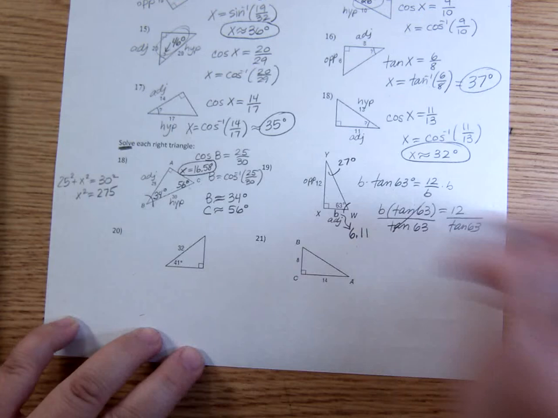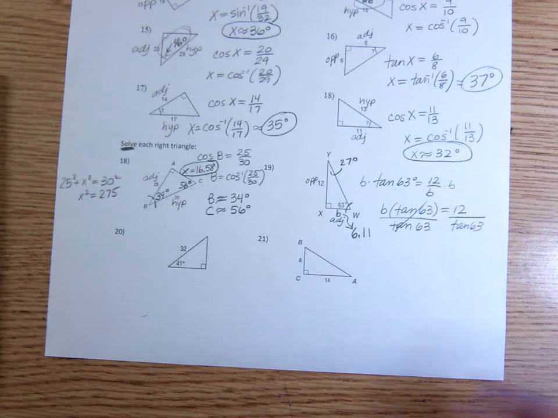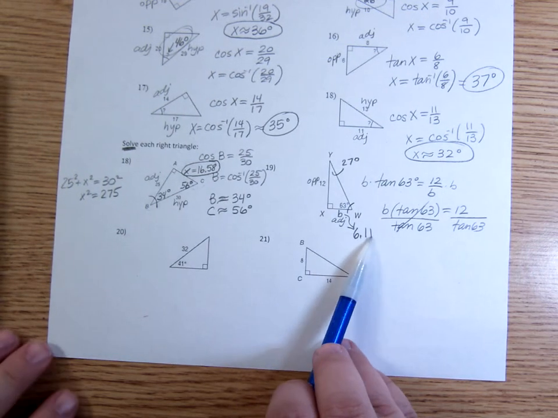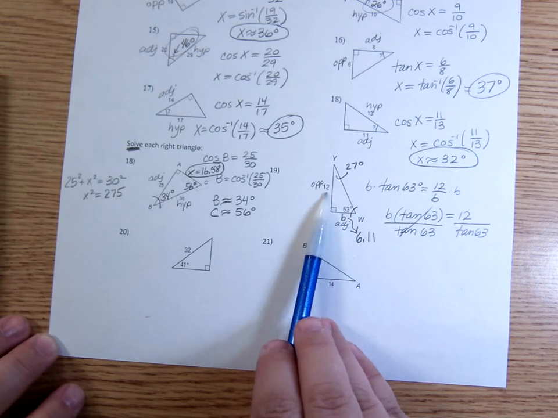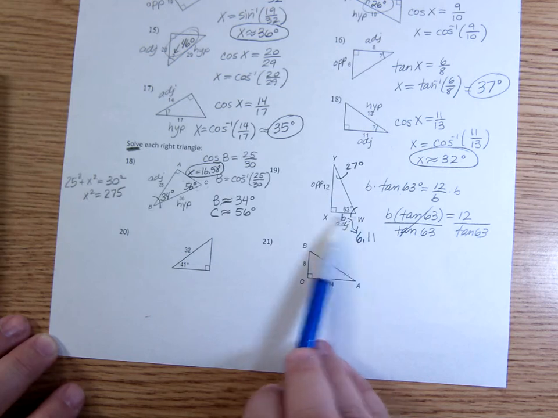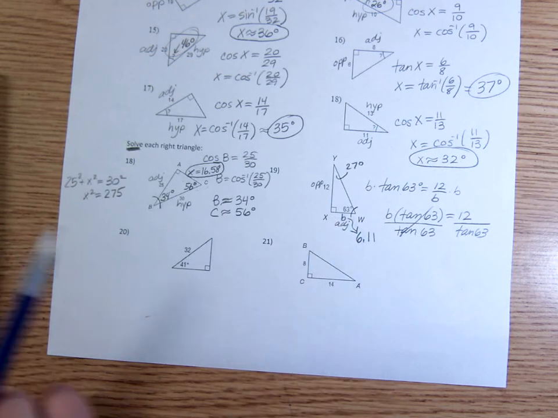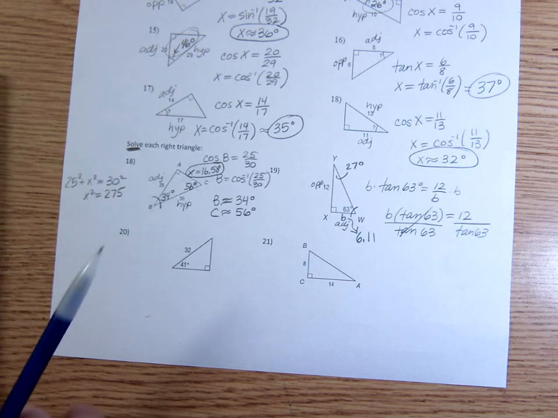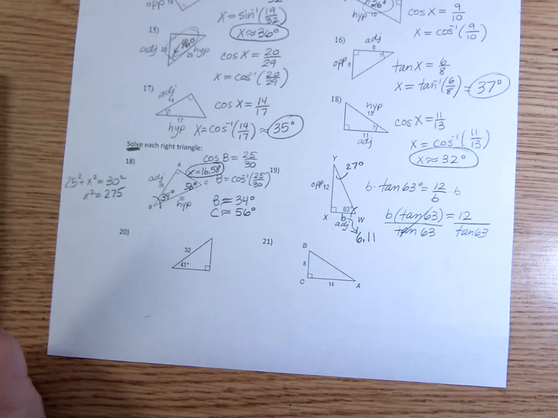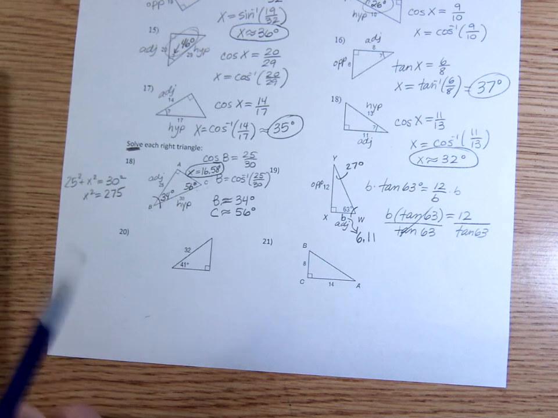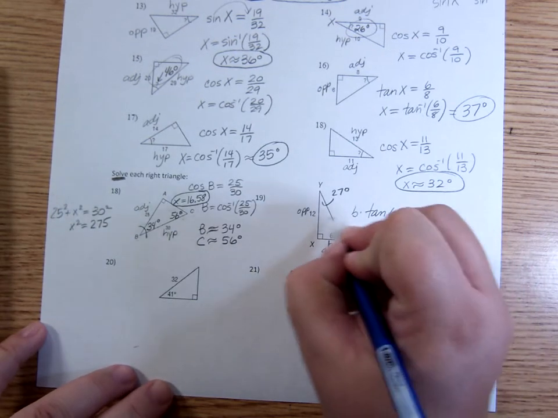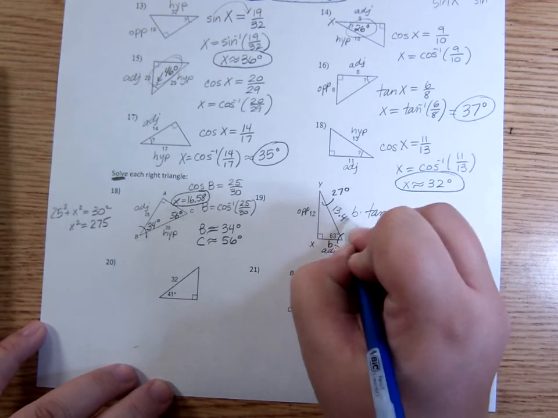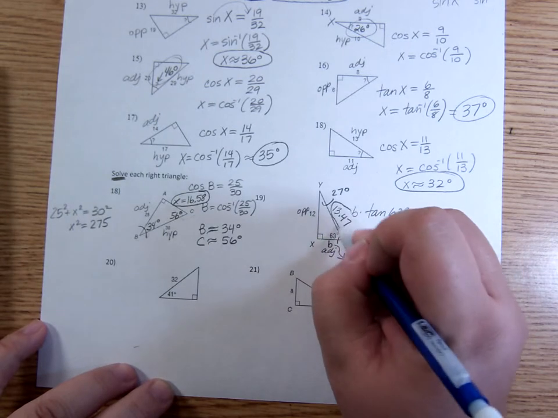Now the easy way to find YW, now that we have XW is 6.11, is Pythagorean Theorem, because I know that this side YX is 12 and this side XW is 6.11. So I could do 12 squared plus 6.11 squared. That gets me 181 and some change, and then take the square root of that number. You always end Pythagorean Theorem by taking the square root. So this is 13.47. That's the value of YW.